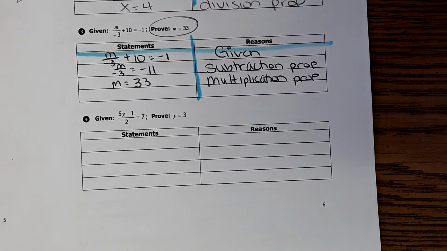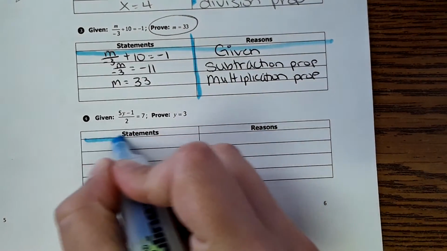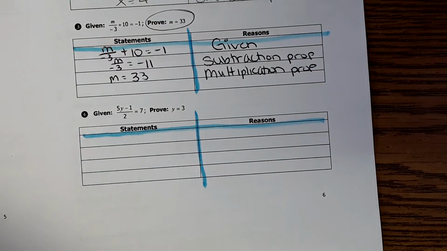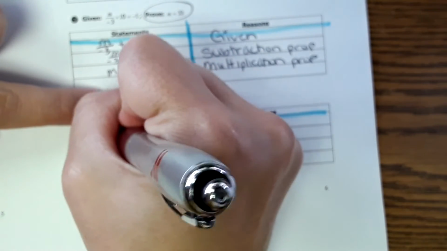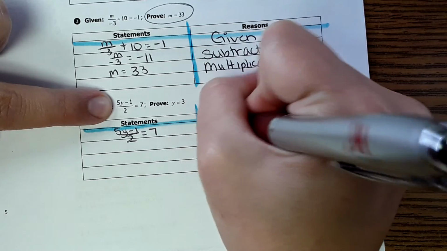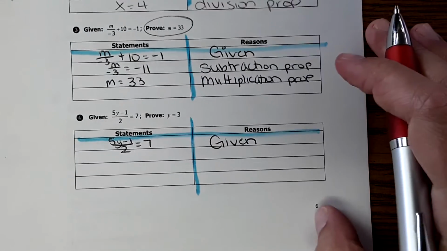Next, number 4. Make your chart. Oh, I should use blue. Keep it consistent. And then put in your given, which is 5y minus 1 over 2 equals 7. And the reason, that is what's given. And we're trying to prove that y equals 3.